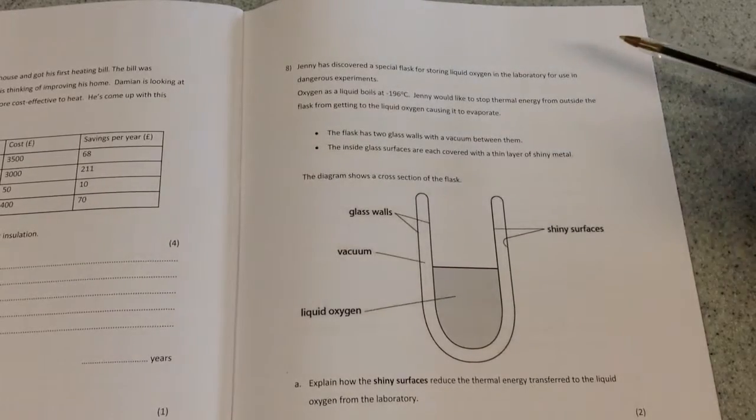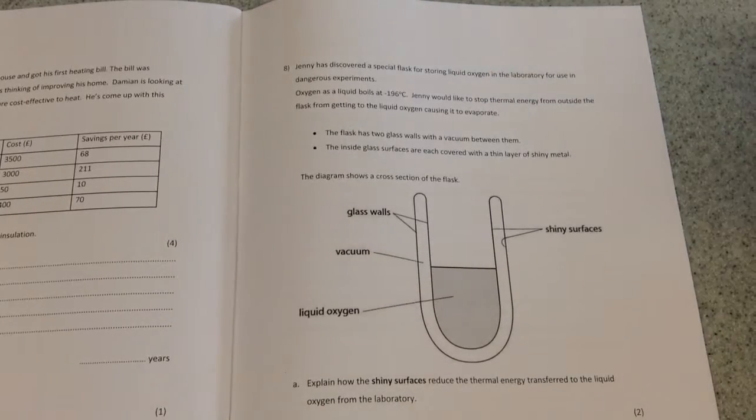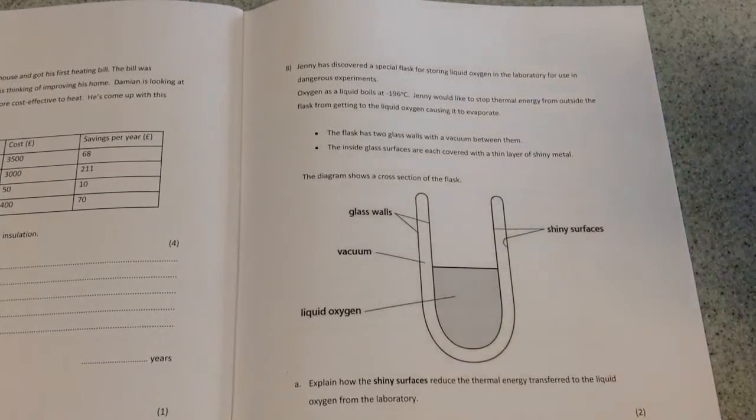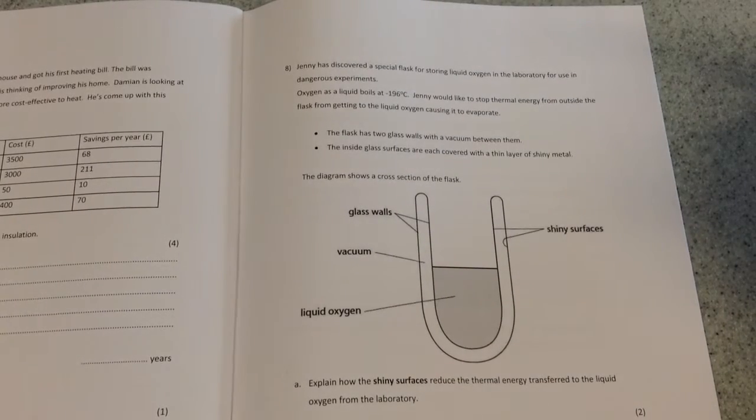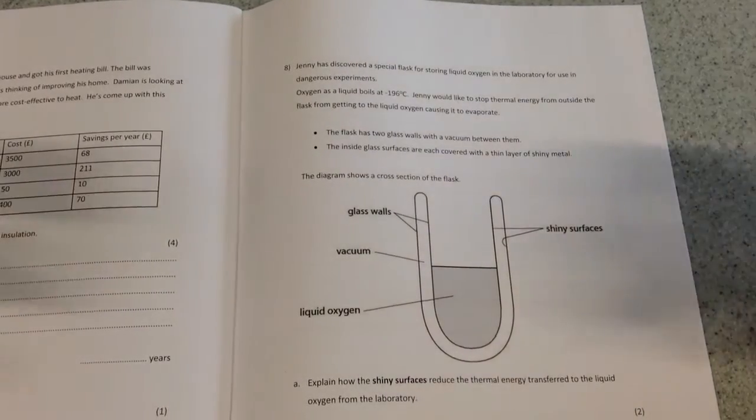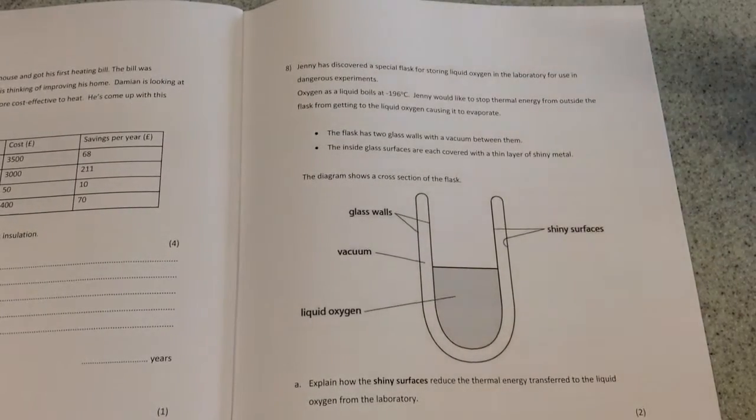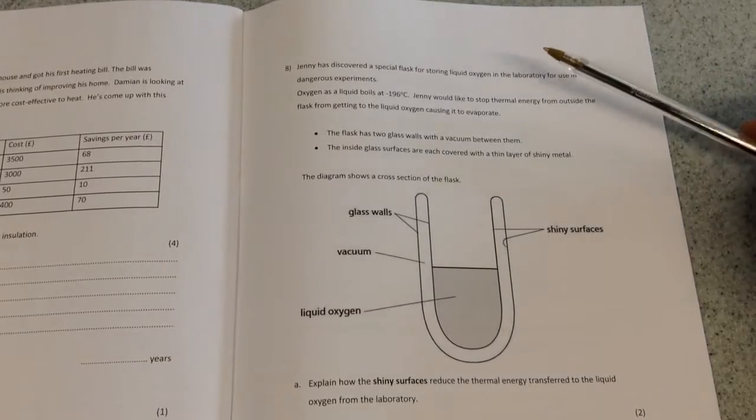So, we've got a special flask for storing liquid oxygen in the laboratory for use in dangerous experiments. Oxygen as a liquid boils at -196 degrees C. Notice that it says it boils at that temperature. Room temperature is 20 degrees C, therefore liquid oxygen will boil at room temperature. So given the chance, it will boil. Okay, that's very important later on.